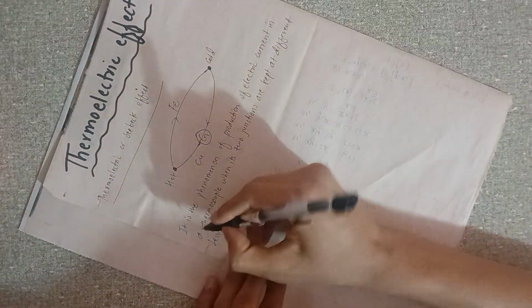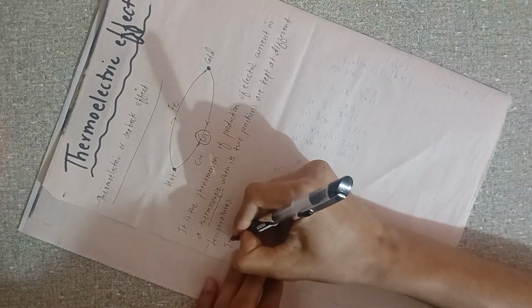This is the definition of thermoelectric effect, and what we don't know is a thermocouple. So we can define thermocouple as well.